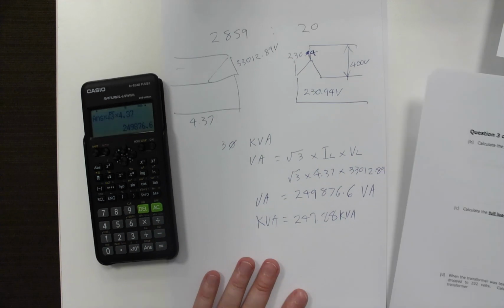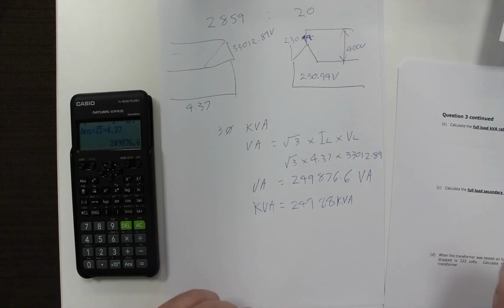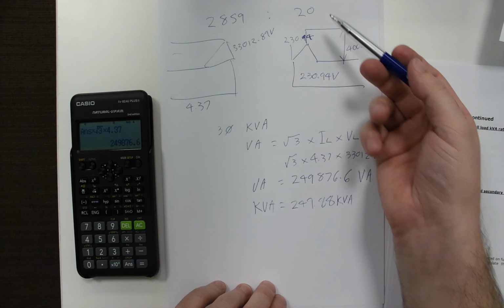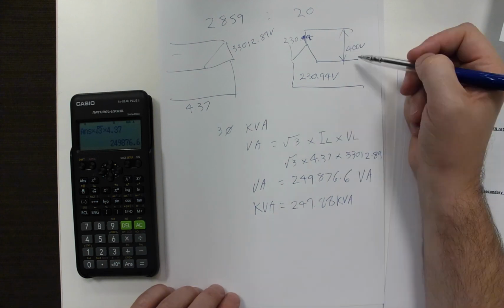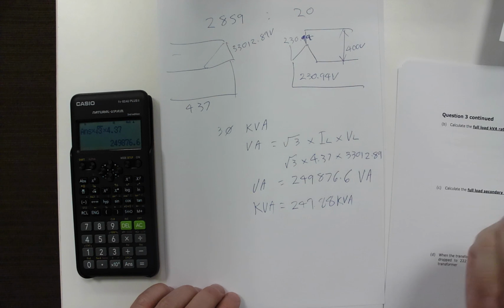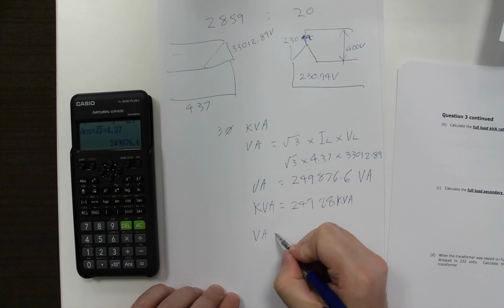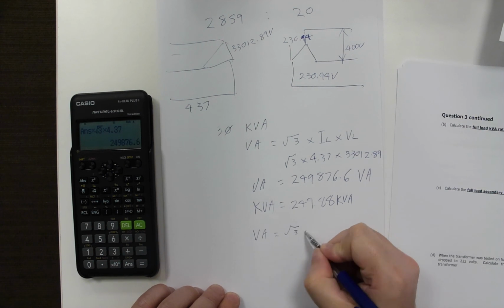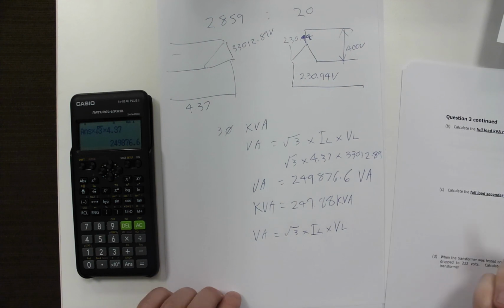Next, we are working on the secondary line current. Now, the easiest way is actually using this formula again and working our way backwards, since we've already got the kVA and we've got the line voltage to start with, which is 400. So our formula in this case is VA equals root 3 times I line times V line, just like before.